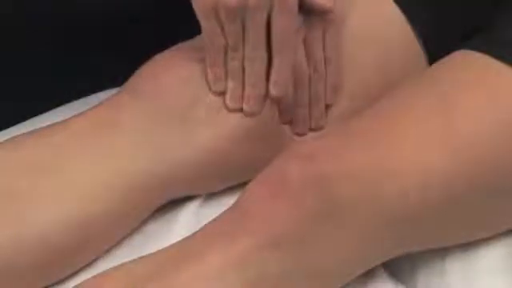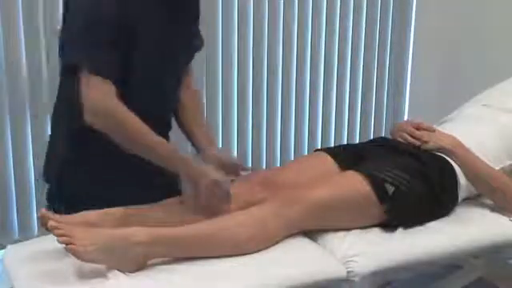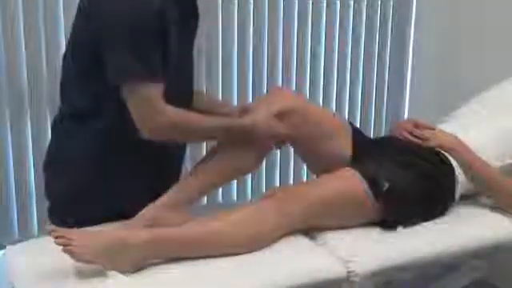For the ripple test, the knee and left hand are in a similar position. Empty the suprapatellar pouch and the medial side, then stroke the lateral side looking for a bulge or ripple on the medial side.